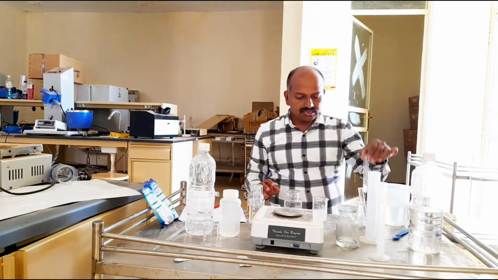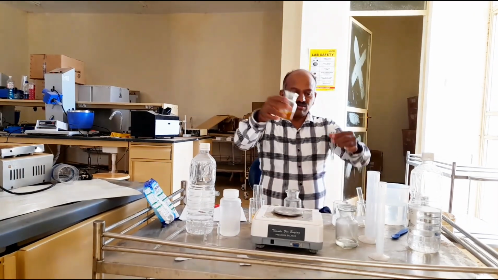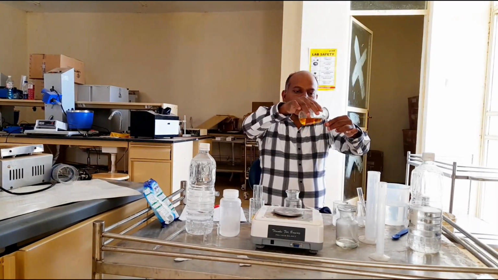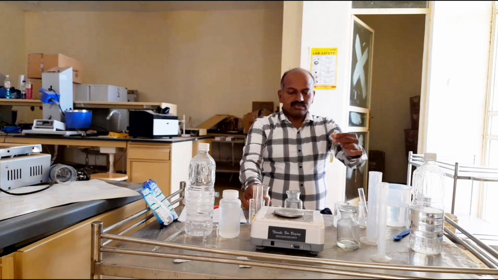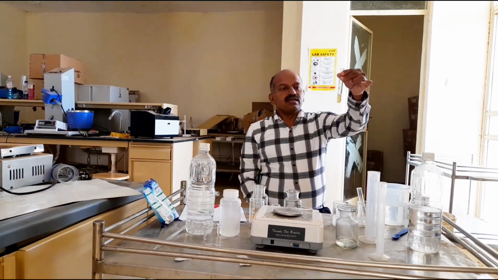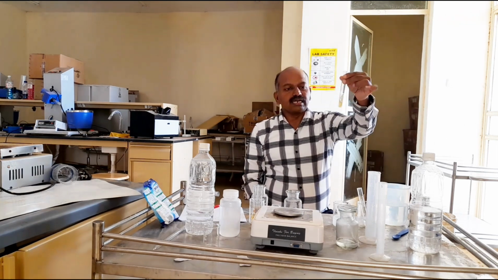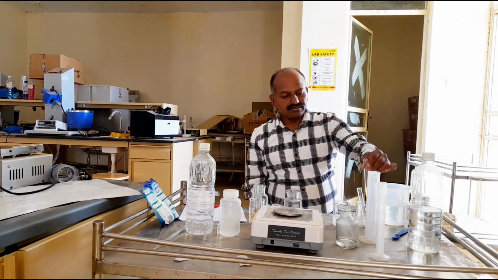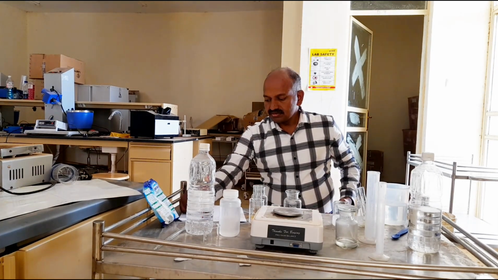Now we'll test the detergent containing the ferric chloride. 1 ml detergent and 1 ml of 0.1% ferric chloride. Yeah, we can see, like the sodium soap, detergent also forms a clear solution with the ferric chloride. Same with detergent.